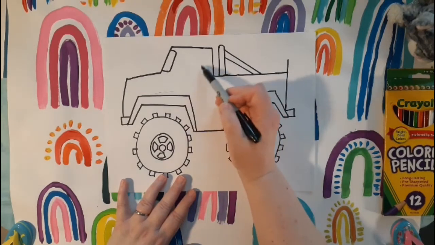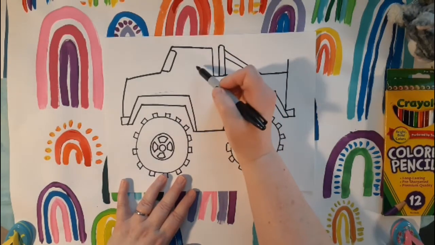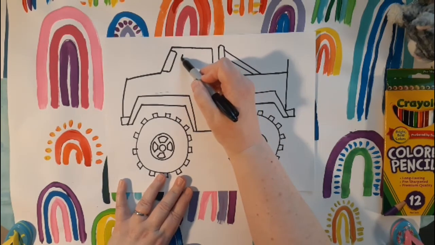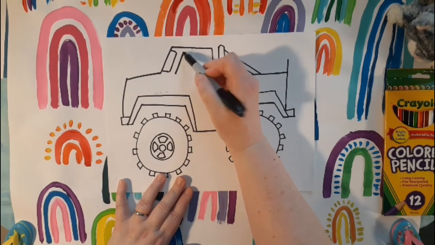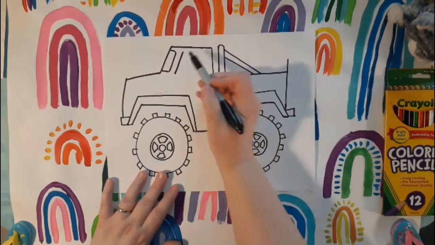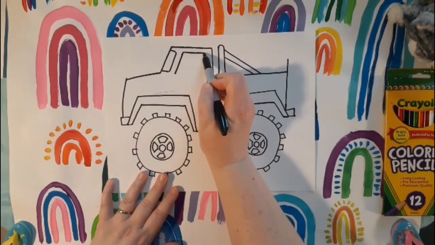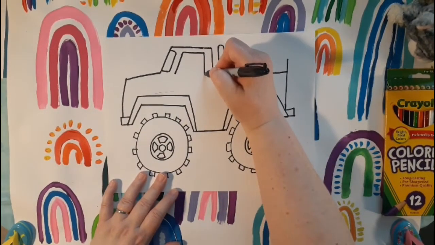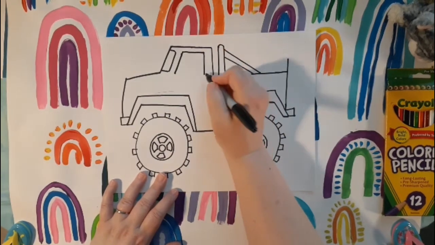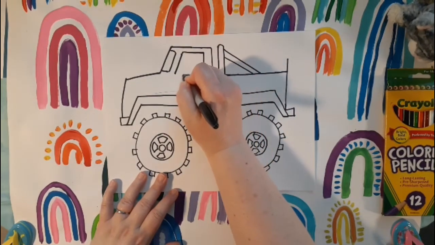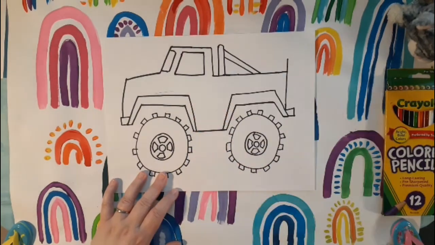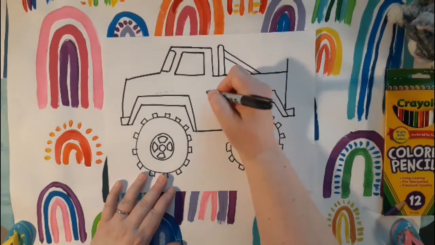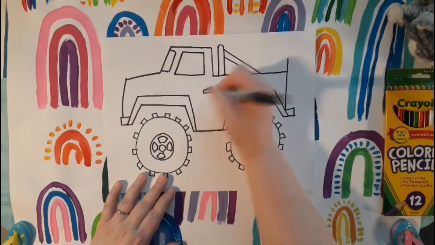And then I'm going to do the side windshield or the side window. Okay, and this time I'm going to do a diagonal line next near the front windshield, and then the top of the side window and the back of the side window with a vertical line, and close the bottom of the side window with a horizontal line. Also going to add in a handle to open up the door.